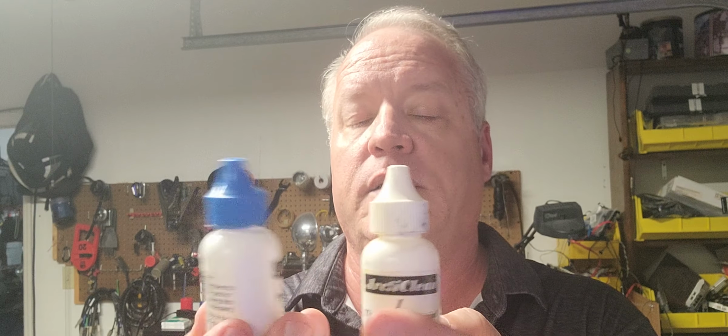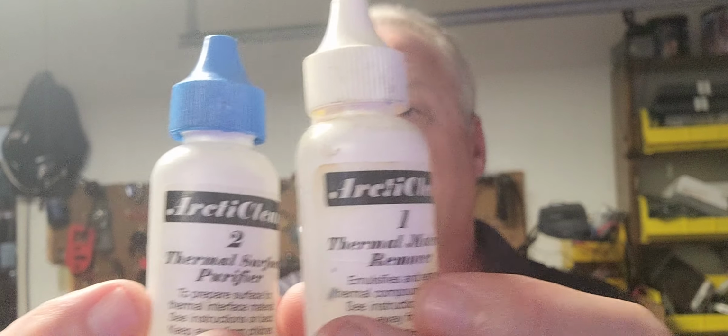This is Arctic Clean 1 and 2 solution. Right there you go. Excellent. Works great. Very easy to work with. You will take yourself with you, your Q-tips, so that you can properly clean the processor or the integrated chipset that you're doing.